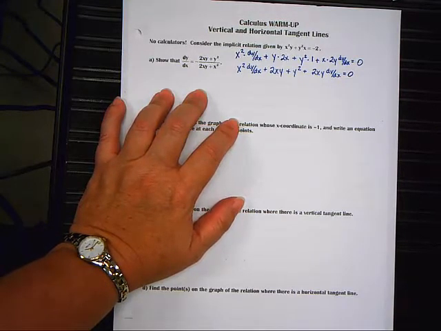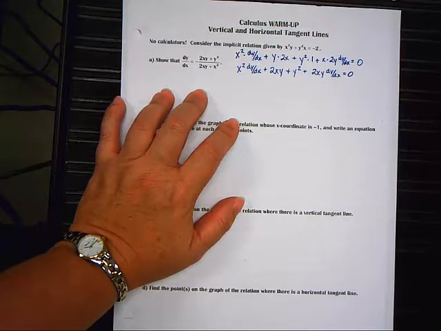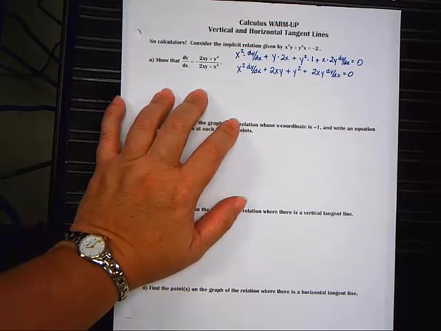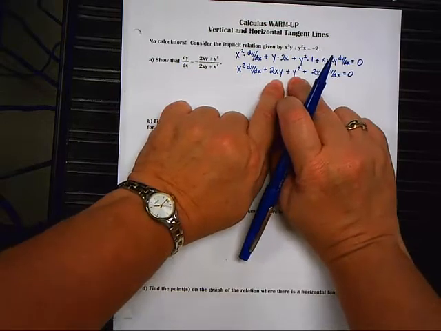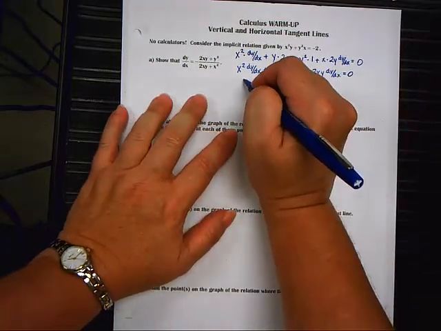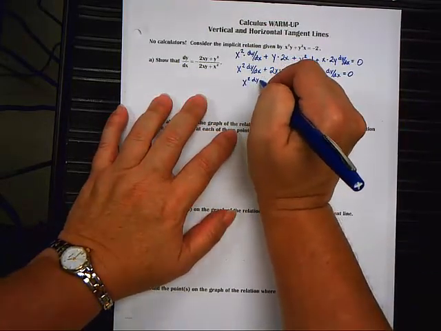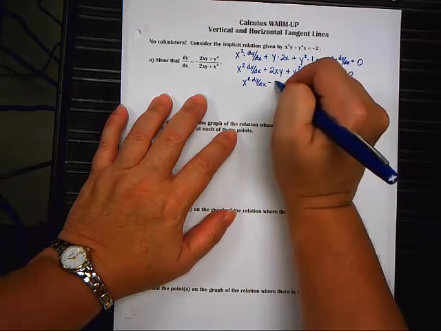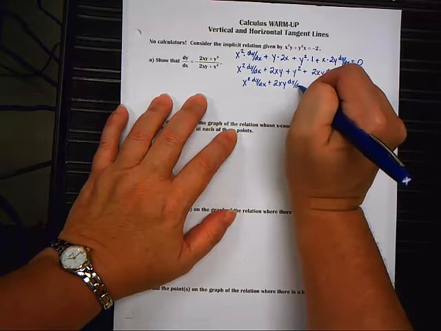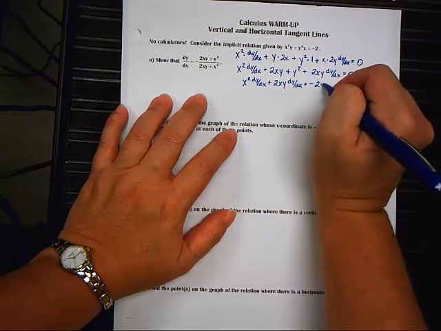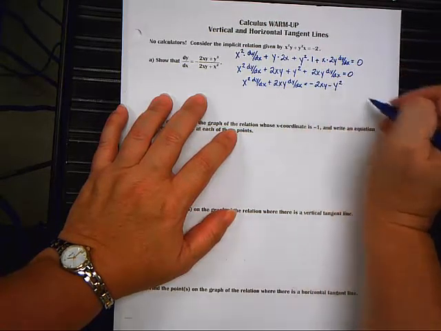Okay. After you take the derivative, the steps that you perform are pretty much the same way all the way across. What's the next thing I need to do? Everything that does not have a dy dx, which are these two terms, needs to move over. So x squared dy dx plus 2xy dy dx, that didn't move, equals -2xy minus y squared.